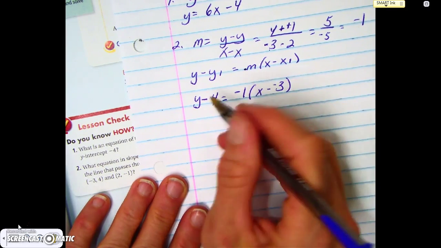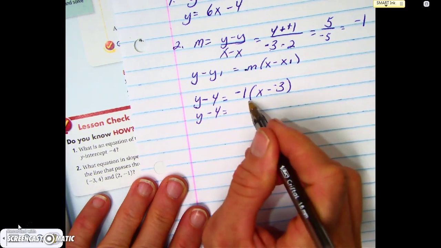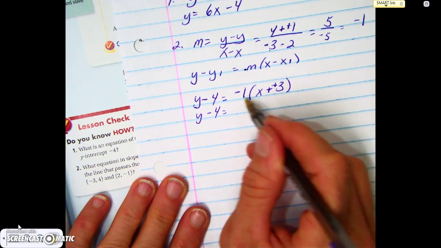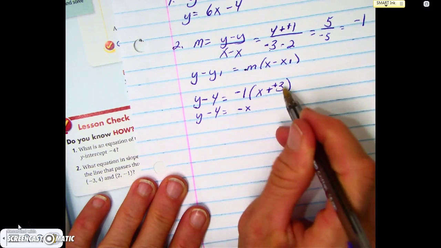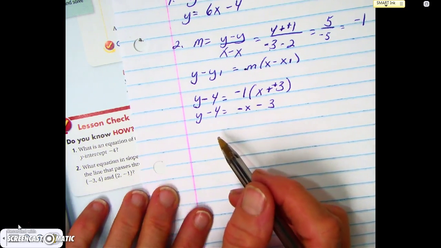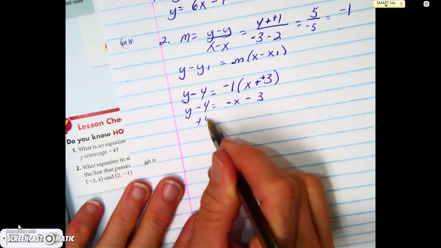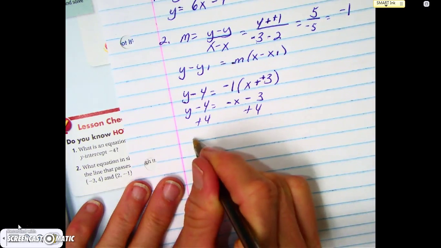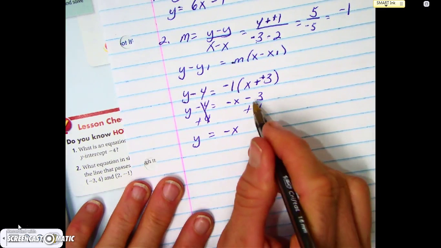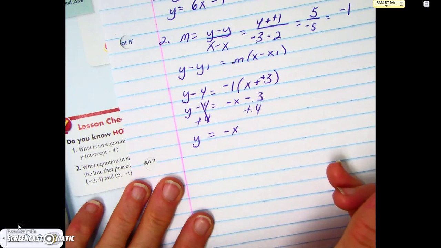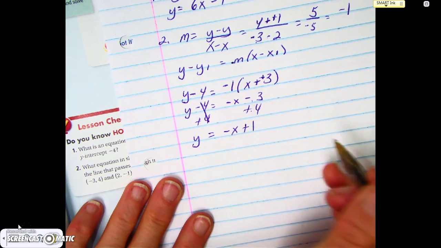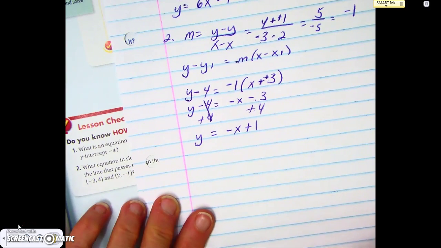So then I have to simplify. So y minus 4 equals, x minus negative becomes positive, so I'm going to change that. -1 times x is -x. -1 times 3 is -3. So now I need to put this back into slope-intercept form. So I go plus 4 plus 4. So it ends up being y equals -x, which is okay, -3 plus 4, same as 4 minus 3. That's just plus 1. And that's the final answer for number 2. That's a lot of work, huh?